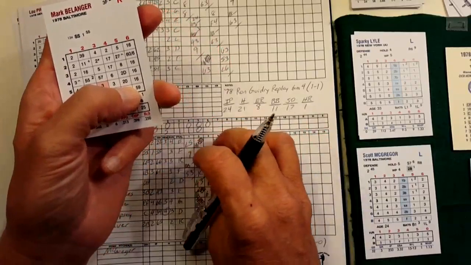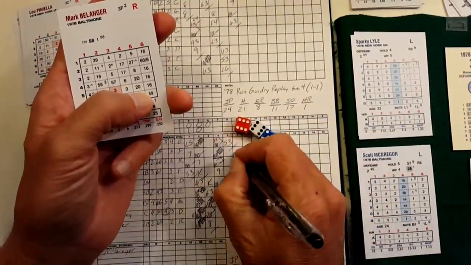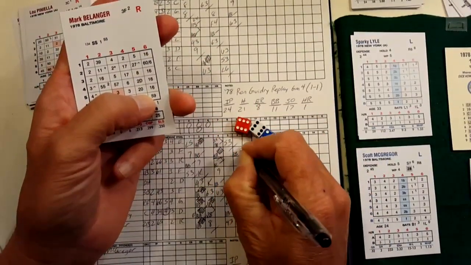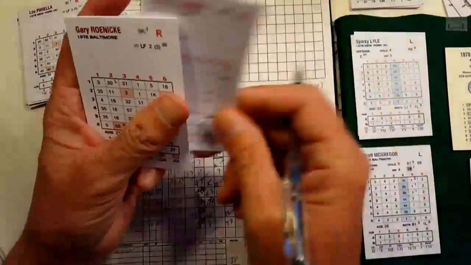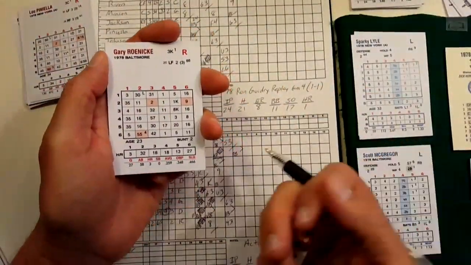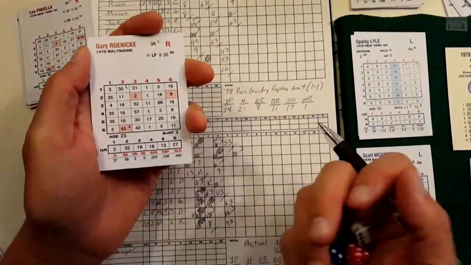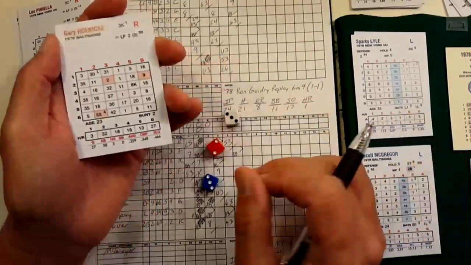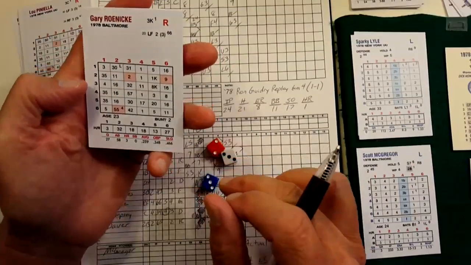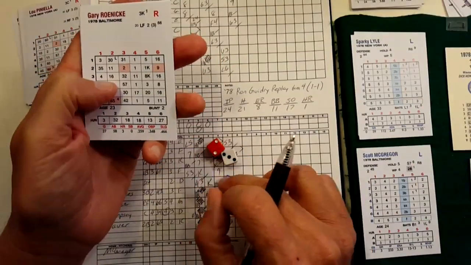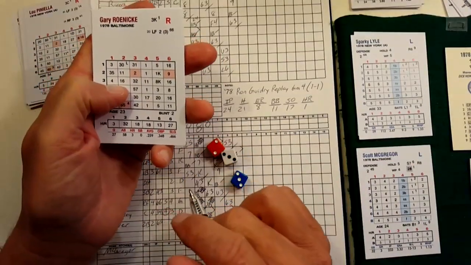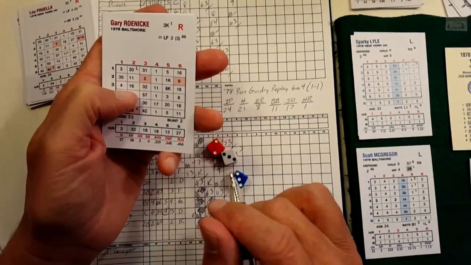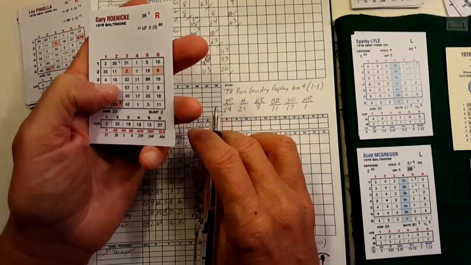That's going to be the old doubled into the corner. For Belanger, here's Renicky. Two, 3, 16, and a 2-3 is a 5-21, column 2.